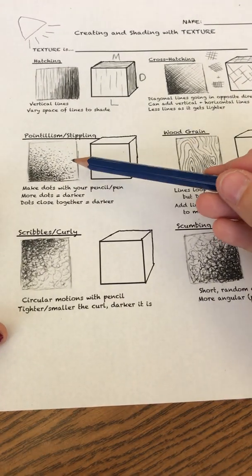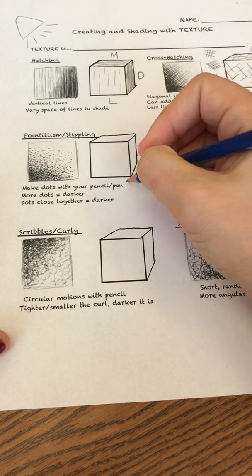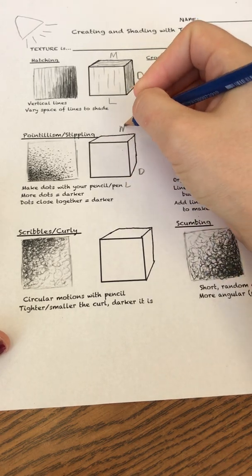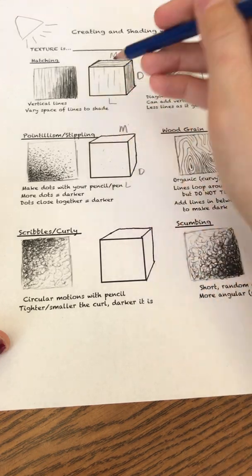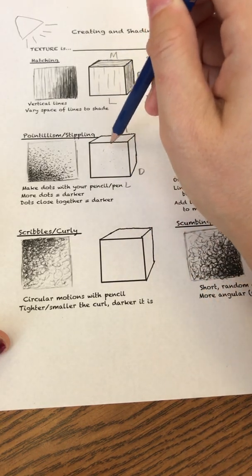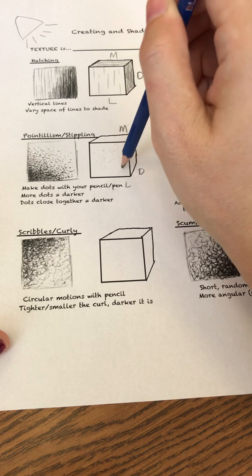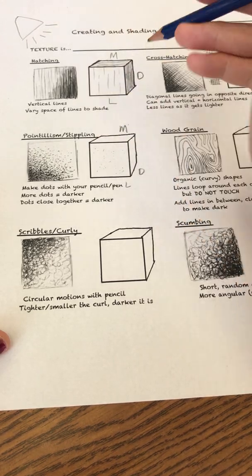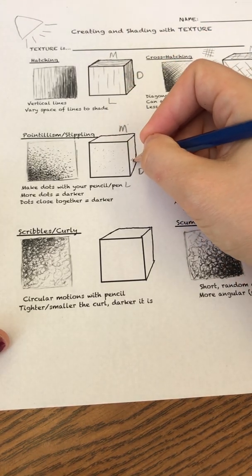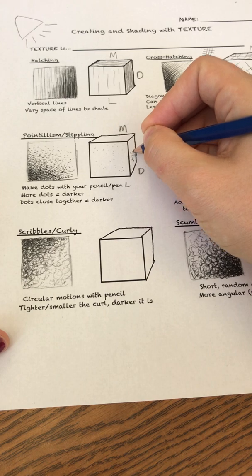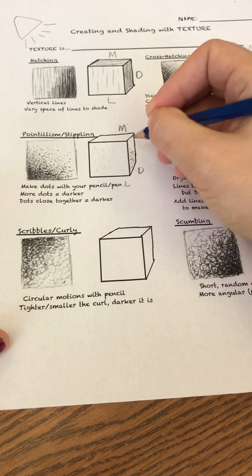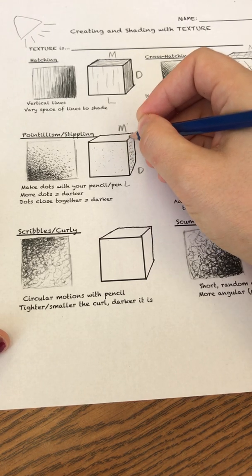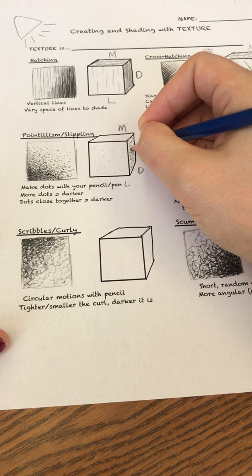Next one is pointillism, and that's going to be dots. So light, dark, medium. And then dark, they're going to be really closer together, and overlapping.